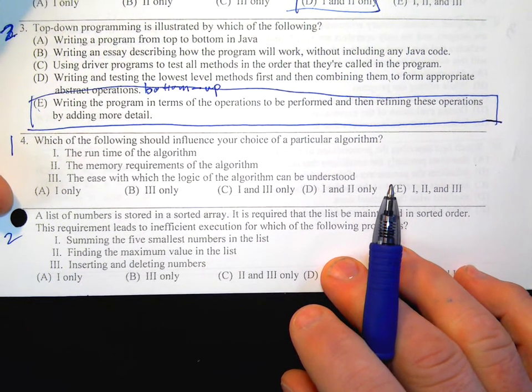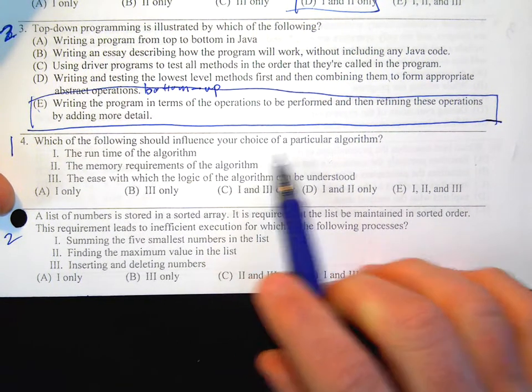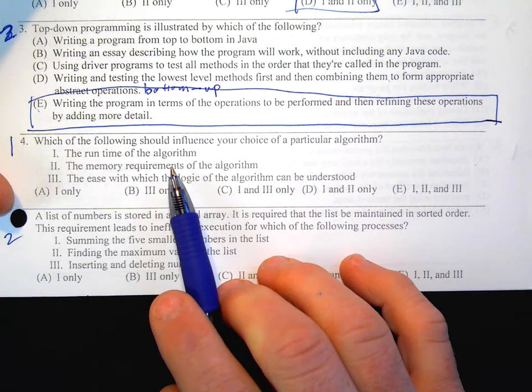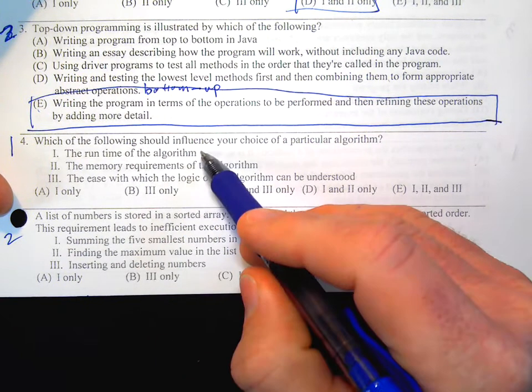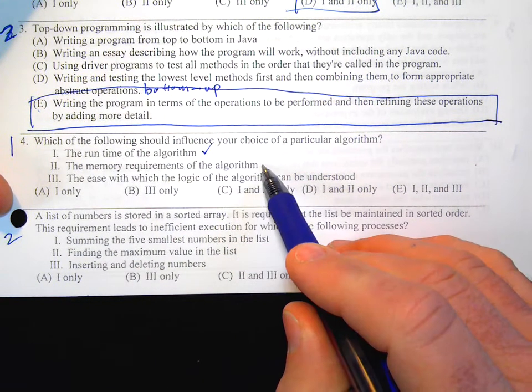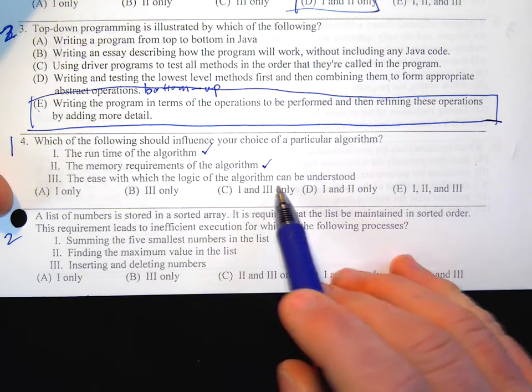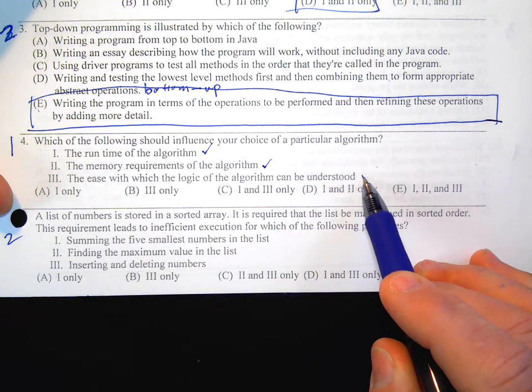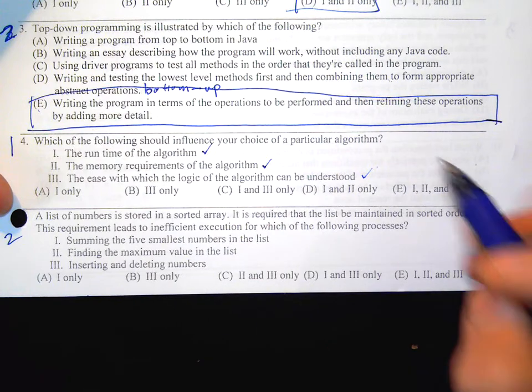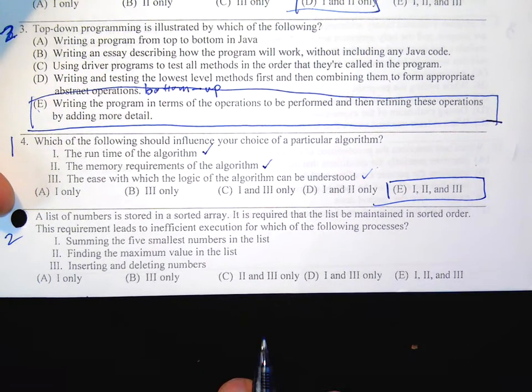Number 4, which of the following should influence your choice of a particular algorithm? Runtime? Yeah, that seems like a good choice, right? Memory requirements? That seems relevant. The ease with which the logic of the algorithm can be understood? That's good. Other people can understand your programs. I'd say all 3. Sound like very good ideas.